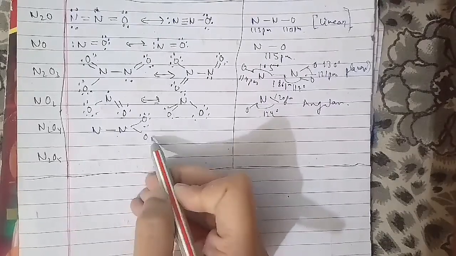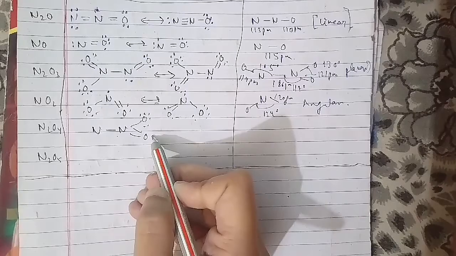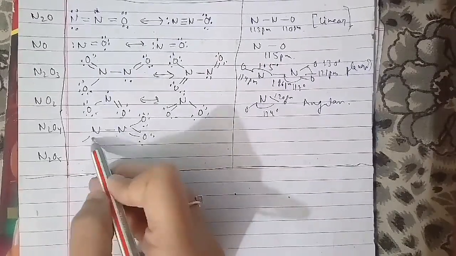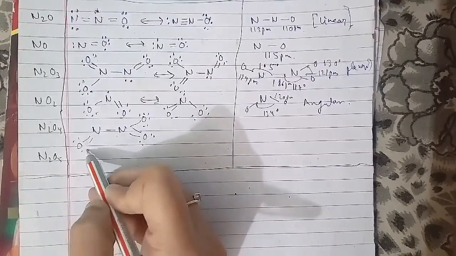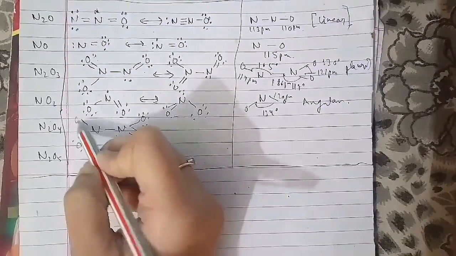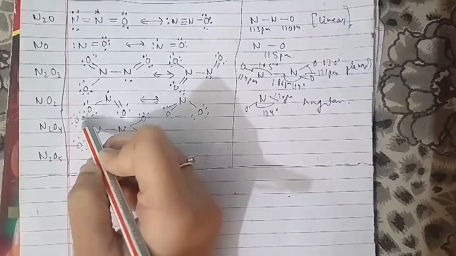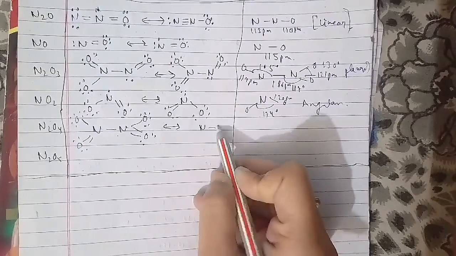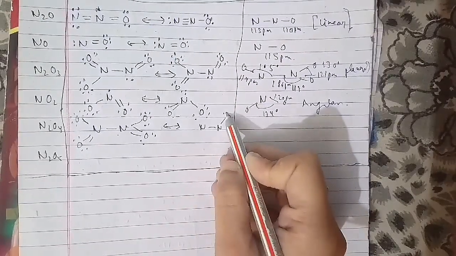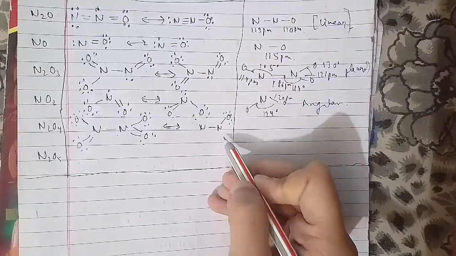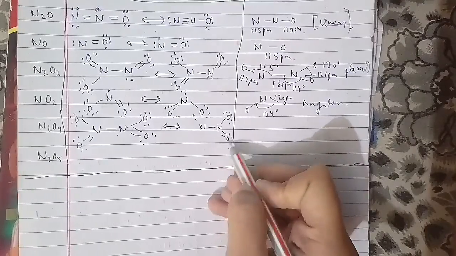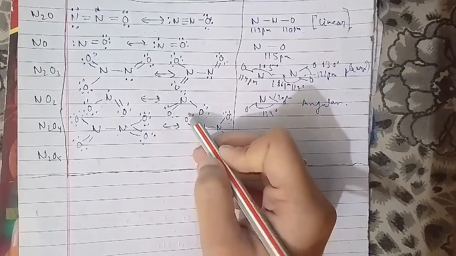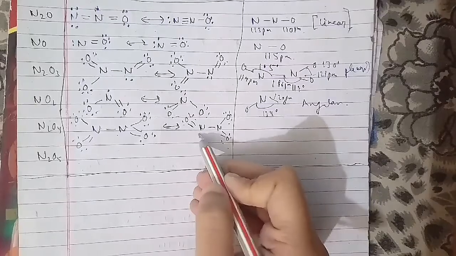Here it is oxygen. It is forming N bond N, the oxygen. So here it is forming the angle which is 135 degree. The length we have is 175 pm, and this is 121 pm as well, and the whole structure is known as planar.